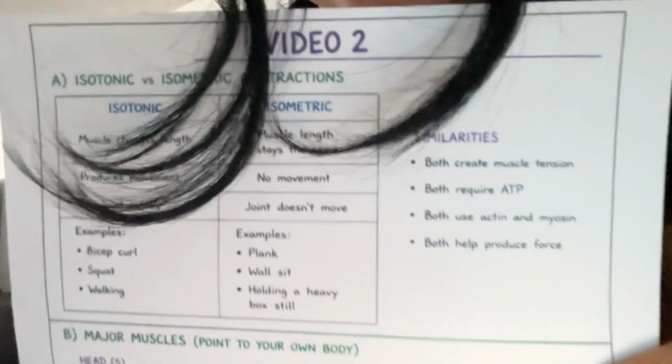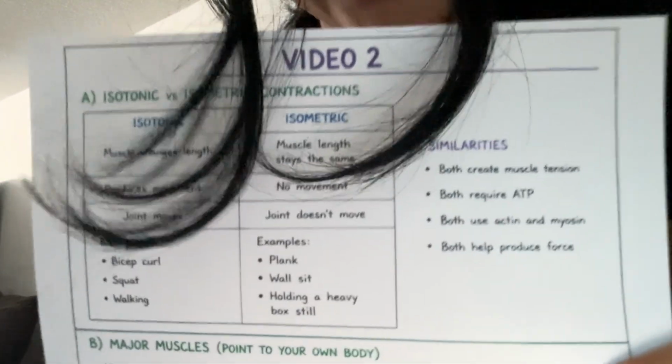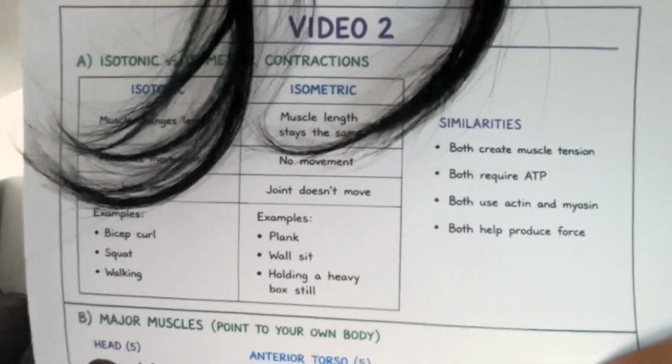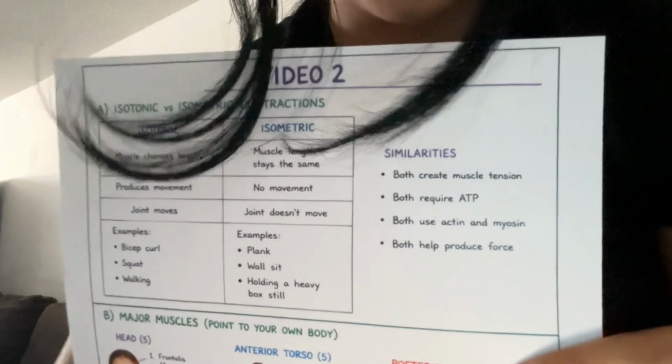The isometric contraction is when the muscle produces tension, but it does not change length. The joint stays in the same position. Examples are when we're doing a plank, or we're sitting against the wall doing a wall sit, or we're holding a heavy object without movement.